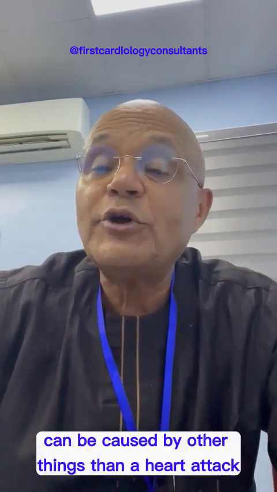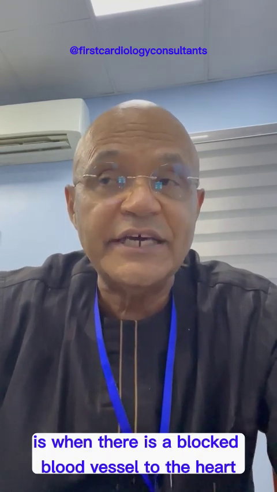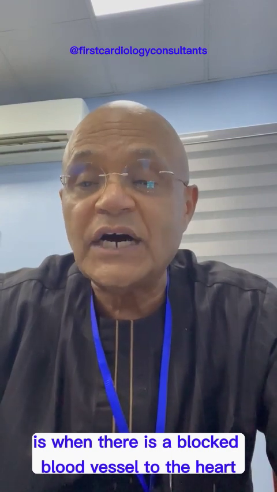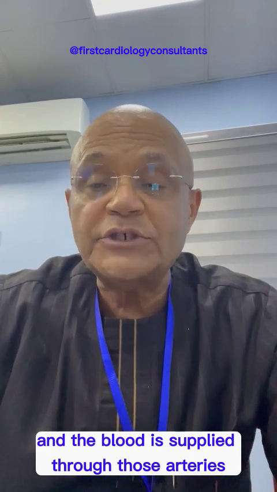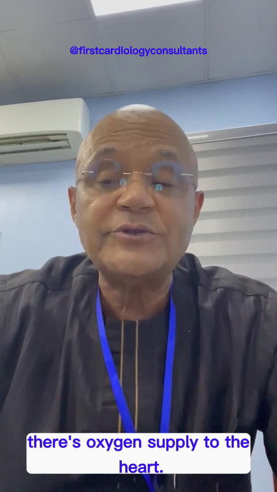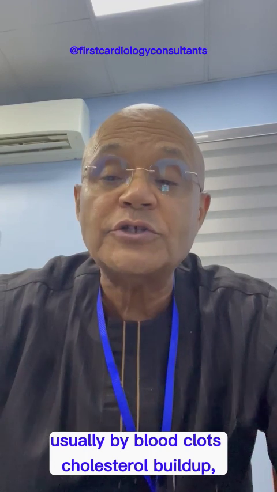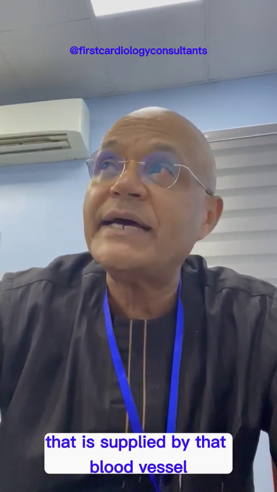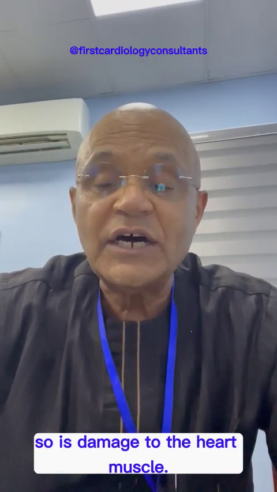So cardiac arrest can be caused by other things than a heart attack. A heart attack now is when there is a blocked blood vessel to the heart. The heart is supplied by 3 major arteries, and the blood is supplied through those arteries, and through that blood supply there's oxygen supplied to the heart. Now, if there's interruption of that blood flow, usually by a blood clot or cholesterol buildup, that part of the heart muscle that is supplied by that blood vessel gets damaged, and that's what a heart attack is. So it's damage to the heart muscle.